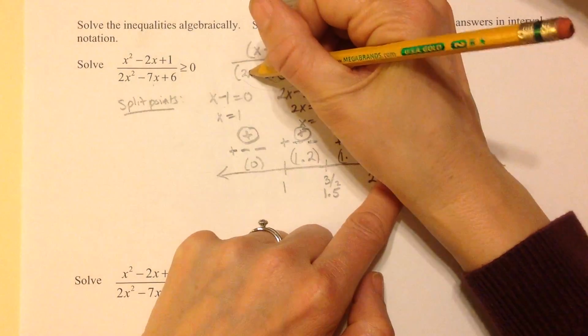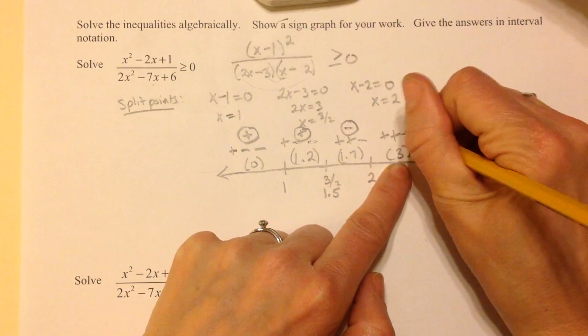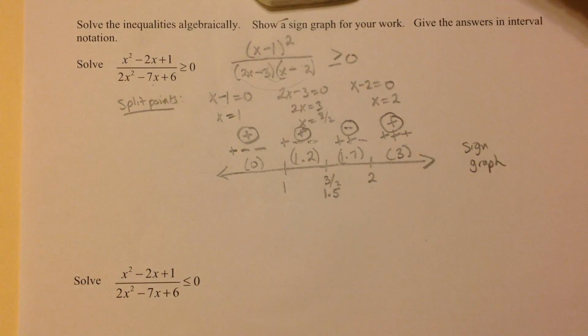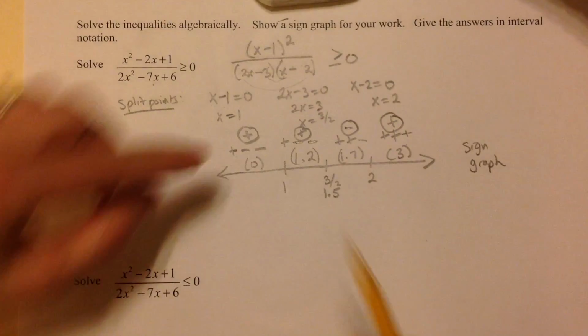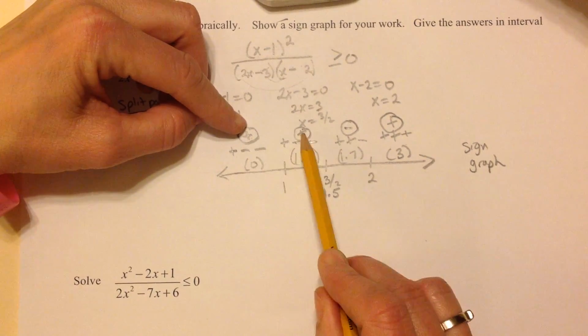2 times 3 is 6. 6 minus 3 is positive. And 3 minus 2 is also positive. And of course all positives give me a positive. Okay, so now this is an example where the signs do not all alternate. We have 2 positives right next to each other.